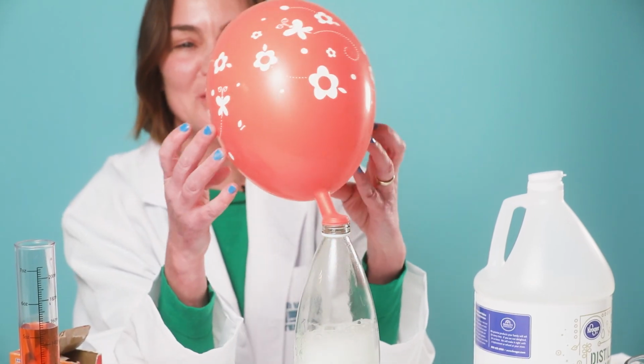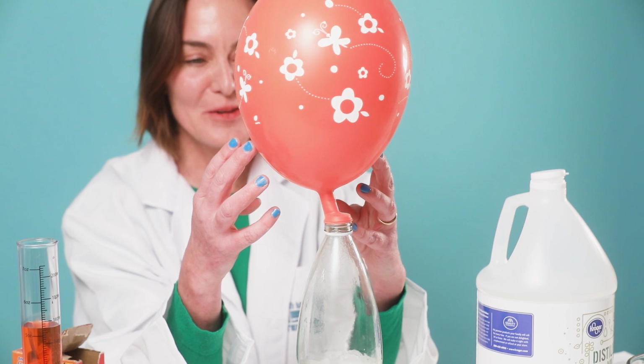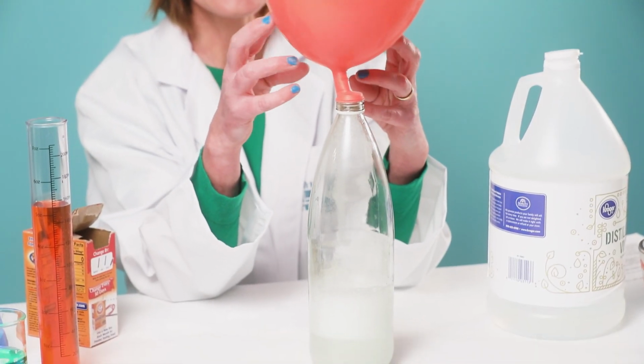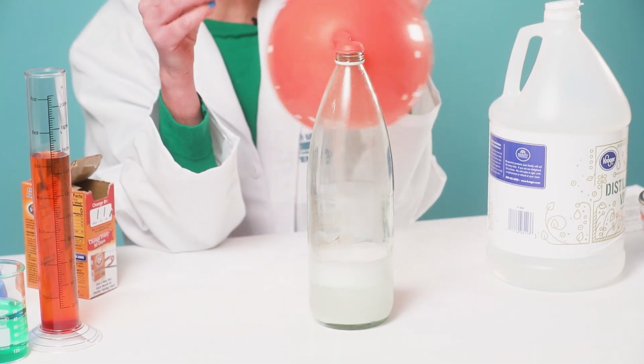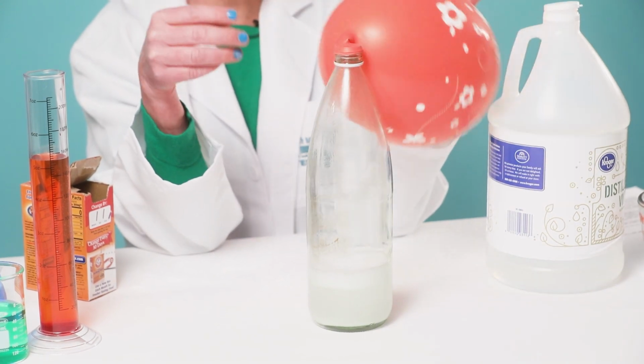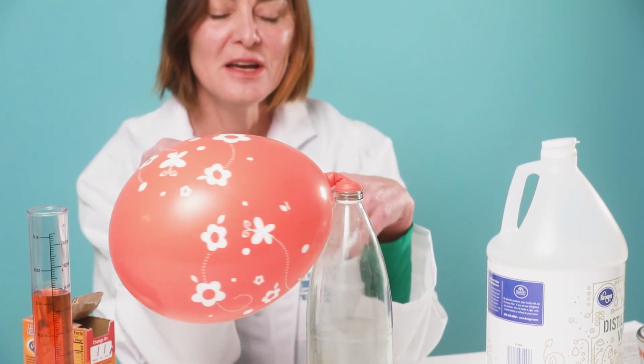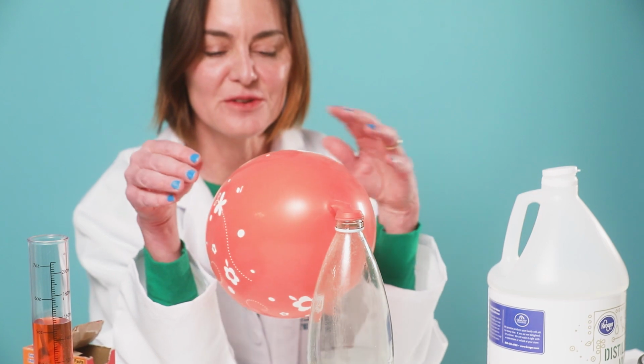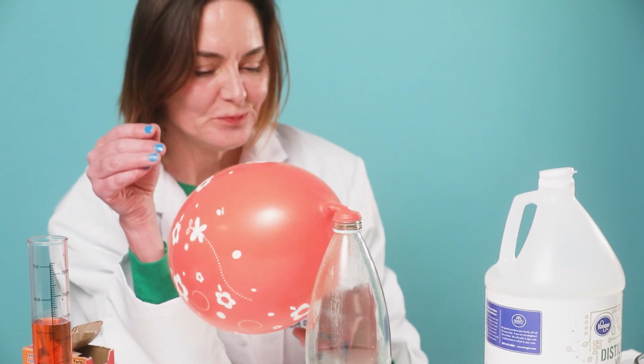So you'll see that the balloon is blown up by the gas that's created by this chemical reaction. It's a gas called carbon dioxide, and the reason the balloon is not standing up or floating is because carbon dioxide is heavier than air. So this balloon is actually heavier than air, and you can tell it kind of wants to sink.